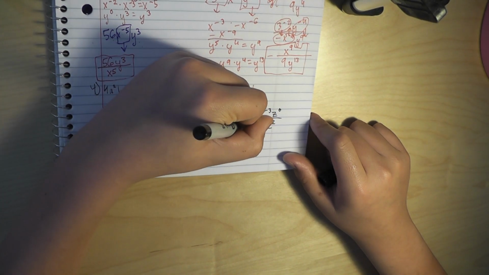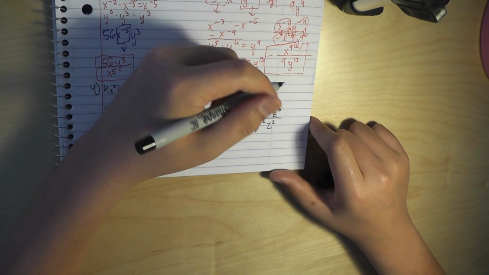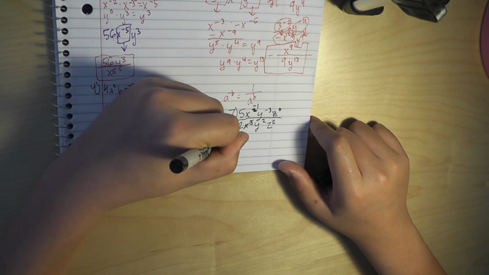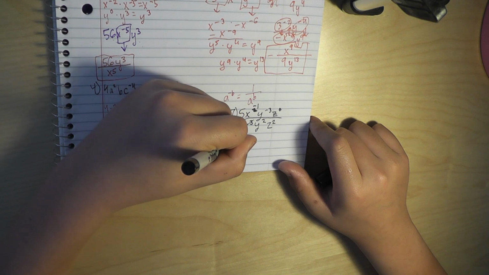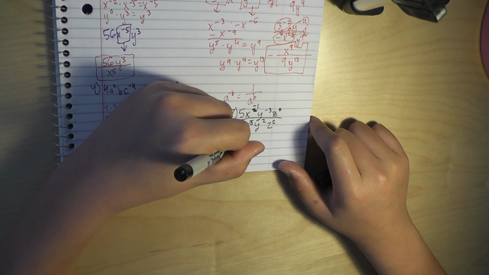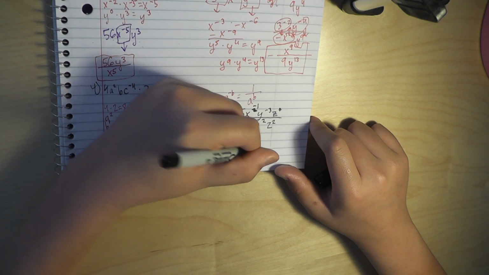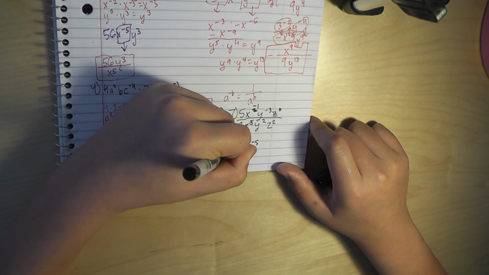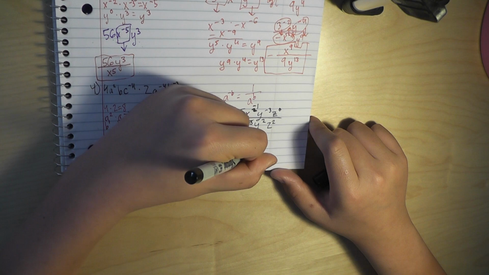And so we can cross that out and rewrite it as x to the power of negative 1. Say y to the negative 3, divided by y squared, gives you y to the power of negative 5. z to the power of 0, divided by z squared, gives you z to the power of negative 2.